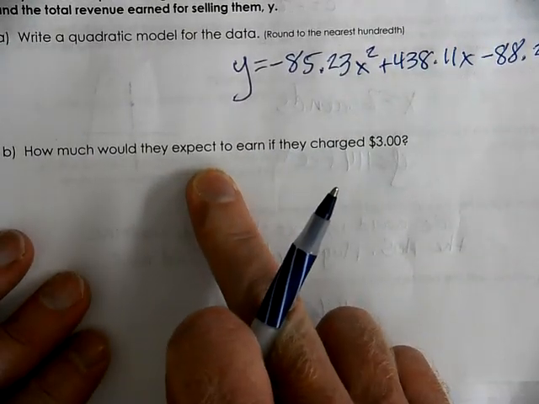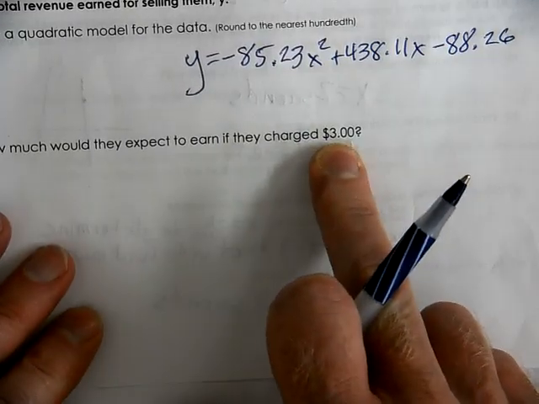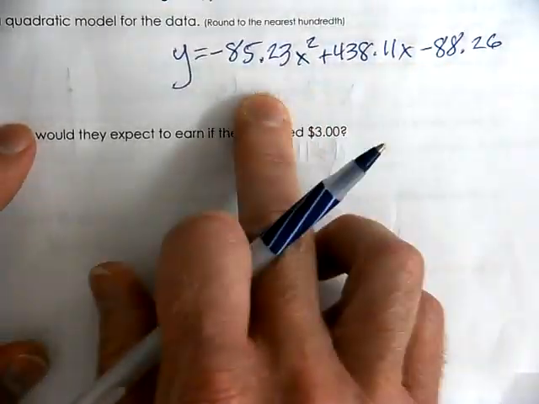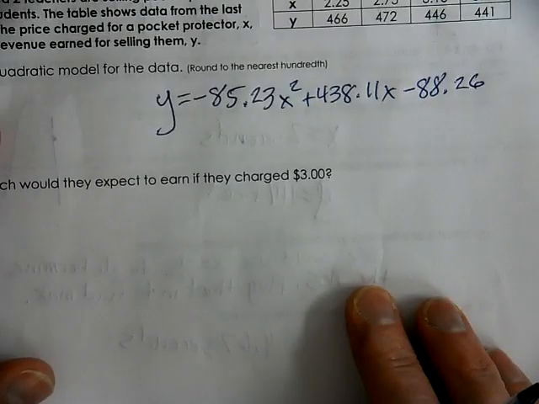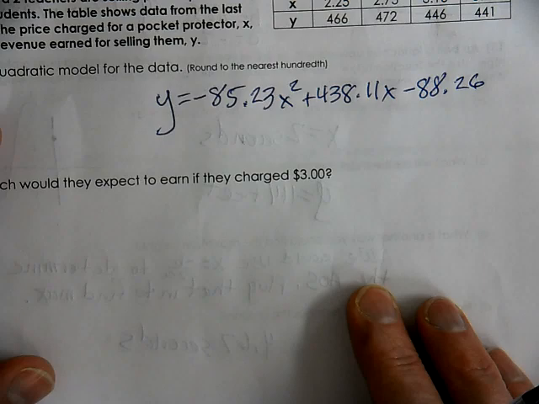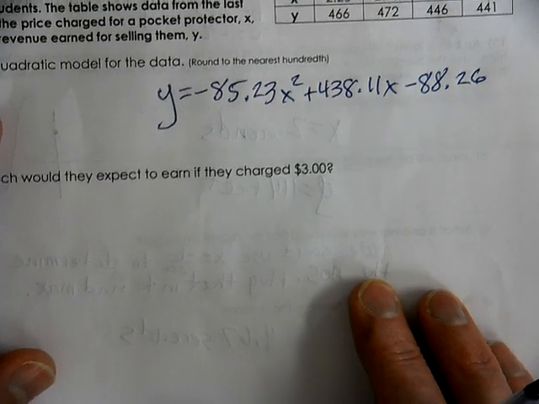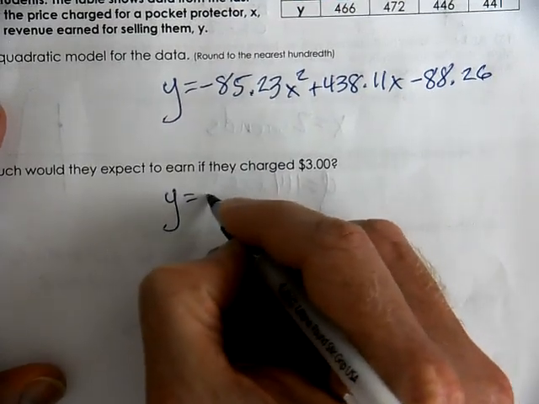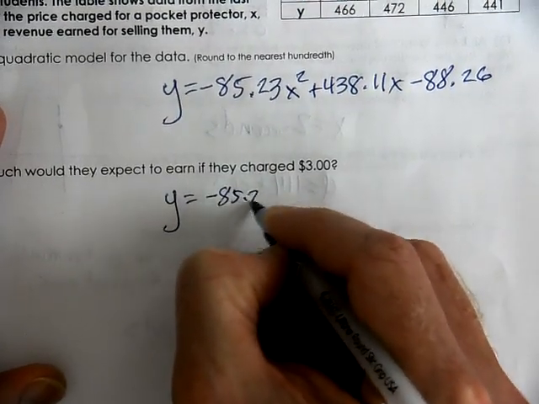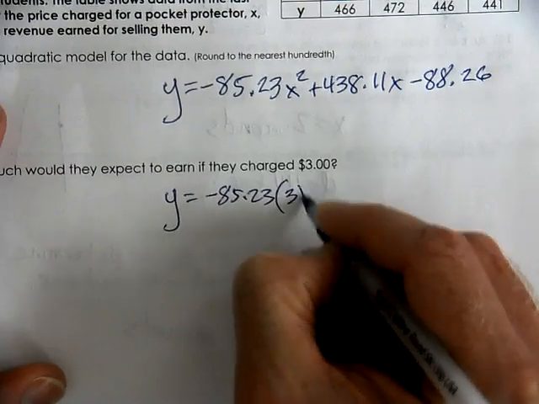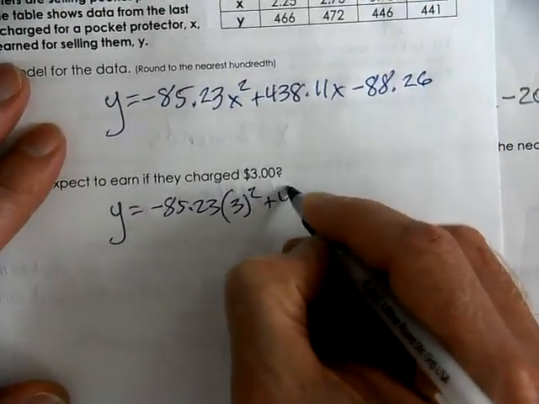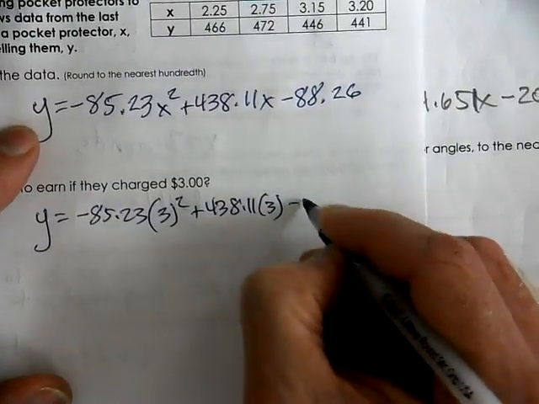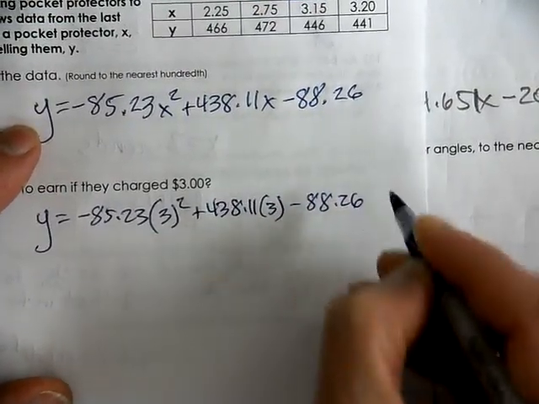How much would we expect to earn if we charged $3? Well, we could plug 3 into our equation. So this is one way we could do it. Negative 85.23 times 3 squared, plus 438.11 times 3 minus 88.26.